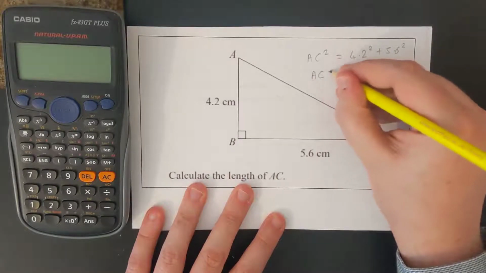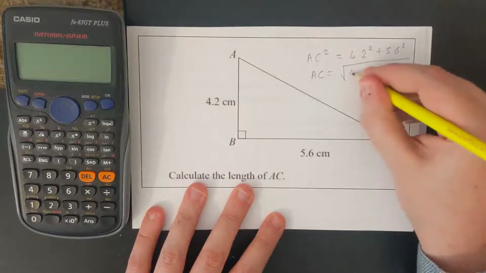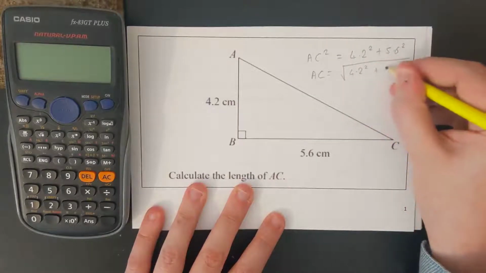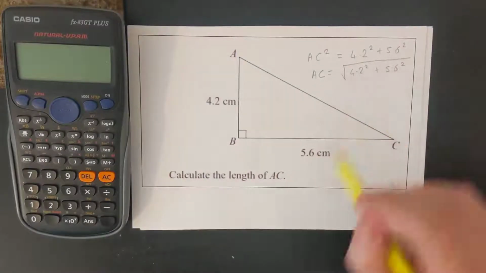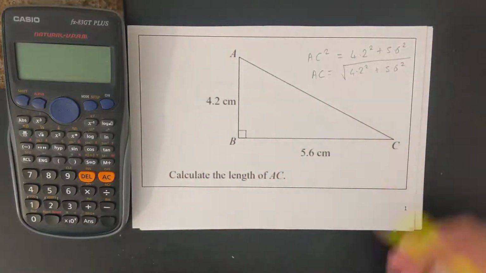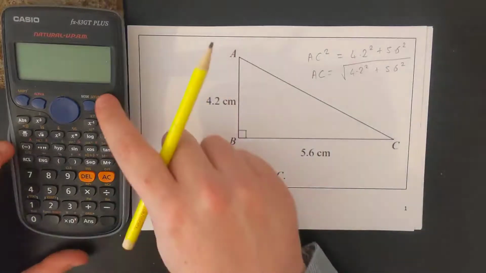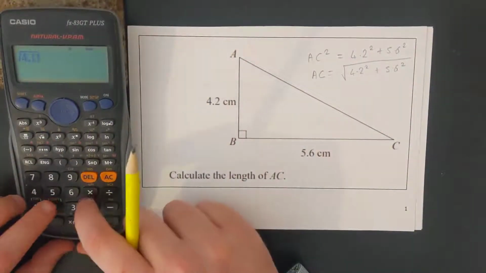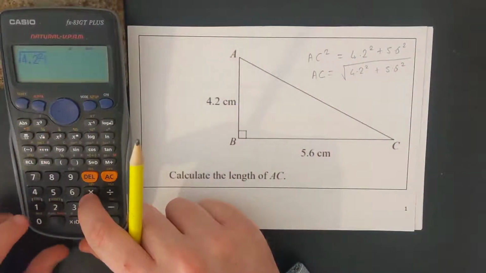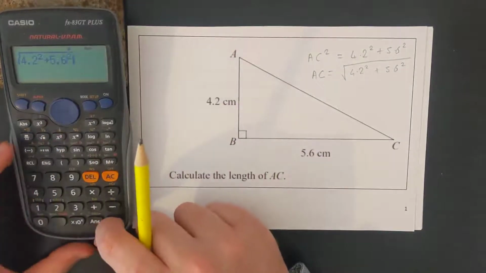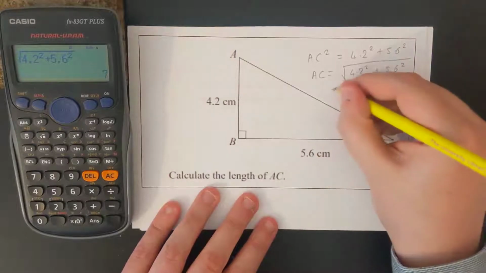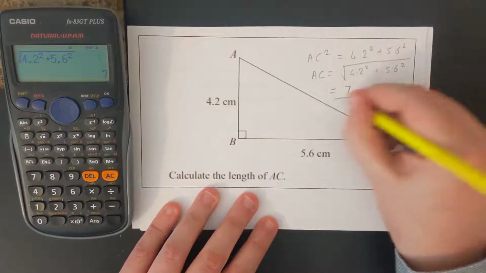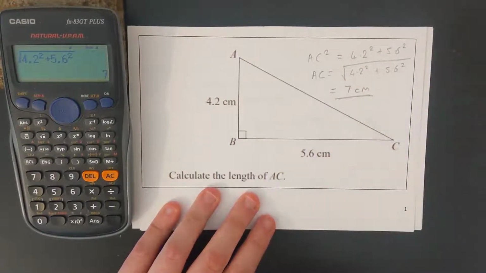Or alternatively, AC is going to be the square root of 4.2 squared plus 5.6 squared. I don't need to worry about my plus or minus here because AC is a length and so must be positive. And I can type that into my calculator to give me my value of AC as 7 centimetres, matching my units.